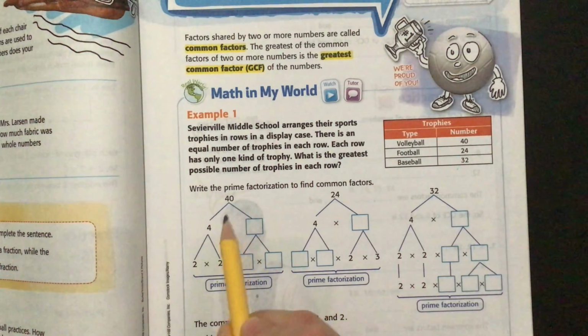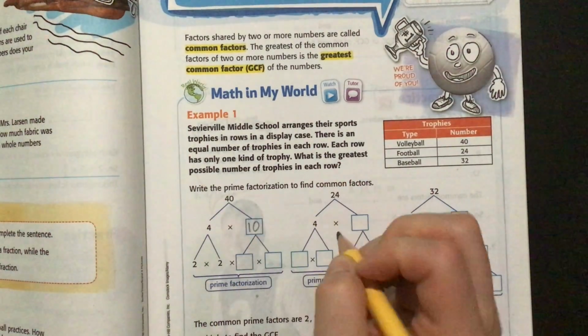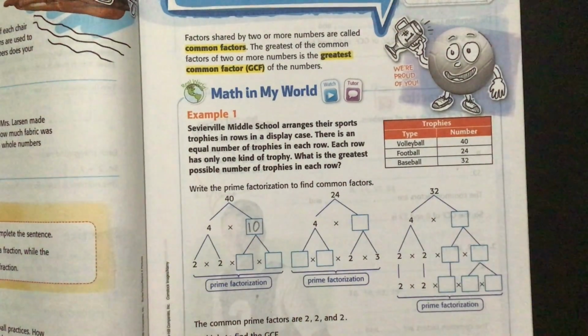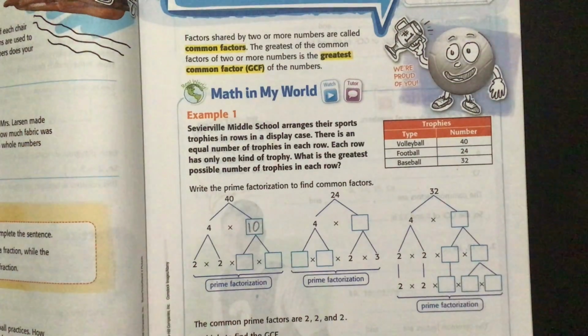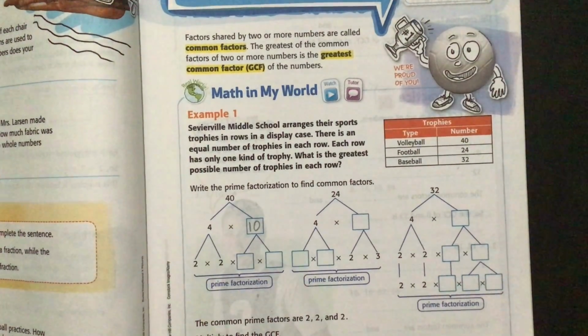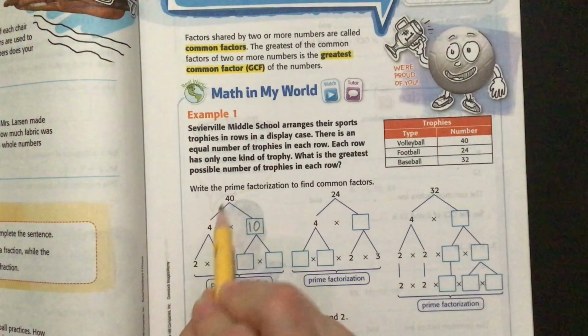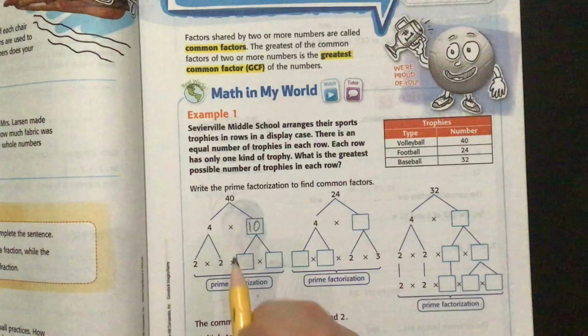So 4 times what is 40? Well, like I just said, that's easy peasy. 4 times 10, right? And then we factor that. This is called a factor tree. They're kind of fun. They're kind of like doing a puzzle. I really like them. So 4 times 10 is 40, so you could see the visual here.